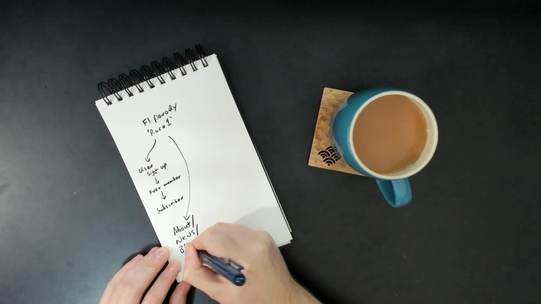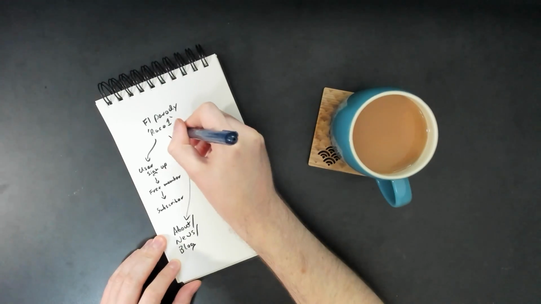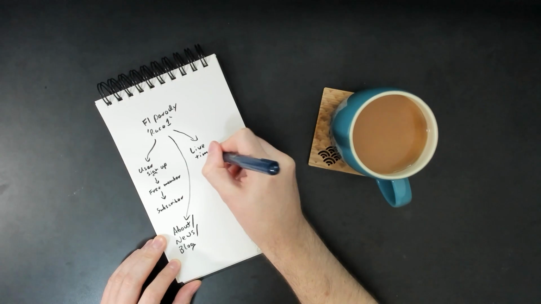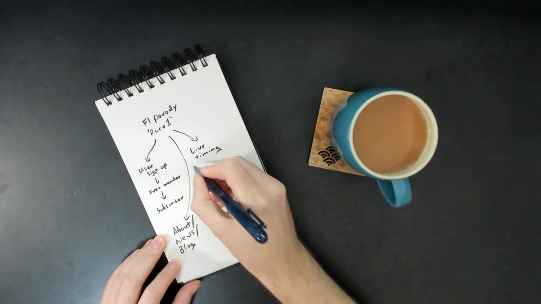So for this one, I think I'm going to go with the Formula One parody, Race One, and then what I'm going to do is create some wireframes so that I can really understand what might be included from a high-level functionality perspective, and also what the user experience is going to look like, and how I'm going to deliver that as part of an application.